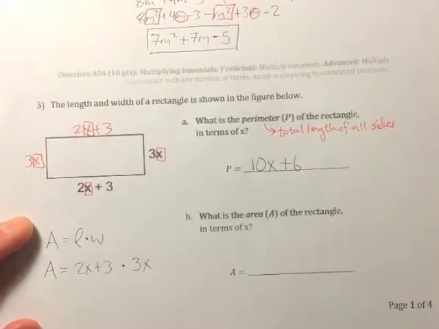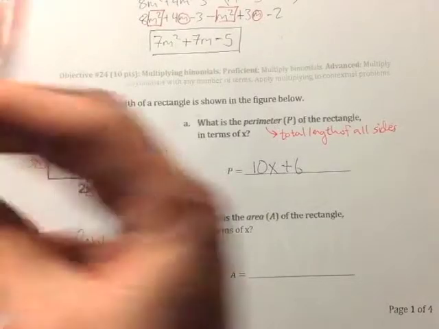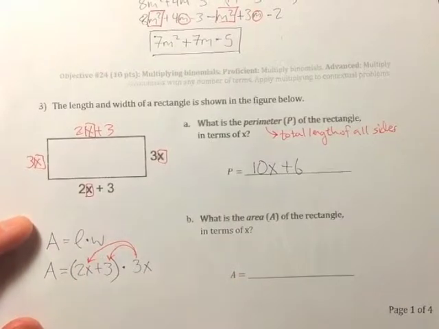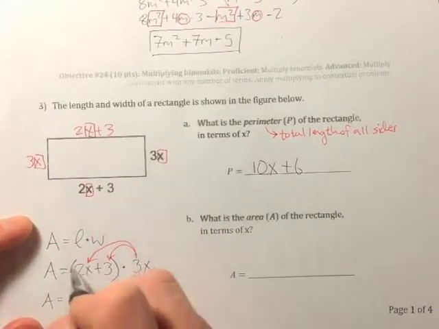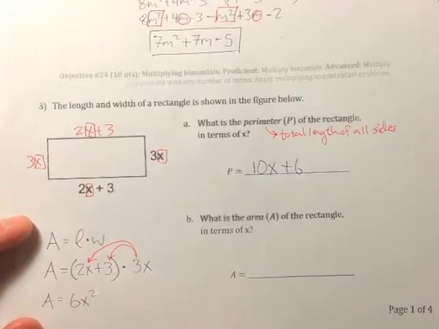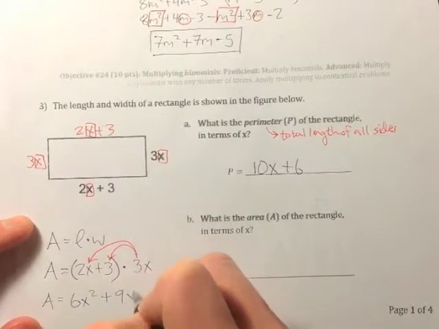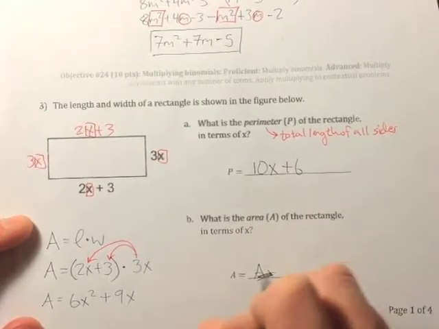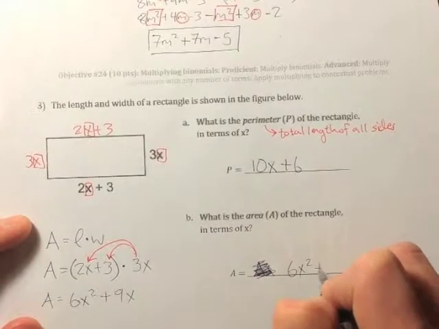But the key here is that we need to wrap 2x plus 3 in parentheses to indicate that the 3x needs to multiply the 3 and the 2x. So let's simplify this a little bit further. A equals, let's see, 2 times 3 is 6, x times x is x squared, and then 3 times 3x is just 9x. So the area of the shape in terms of x is just 6x squared plus 9x.